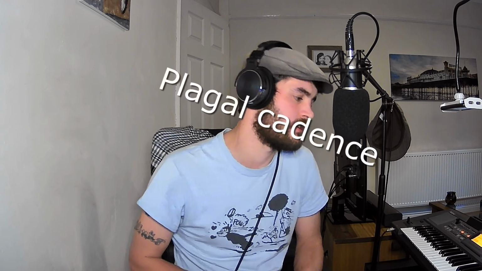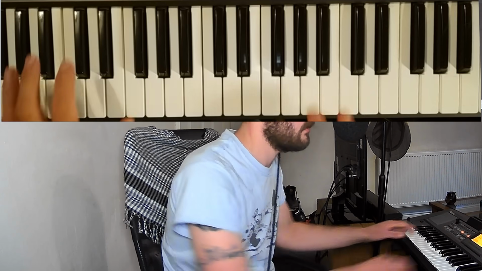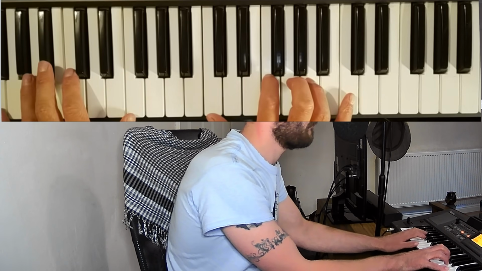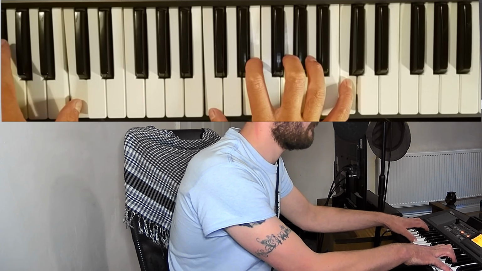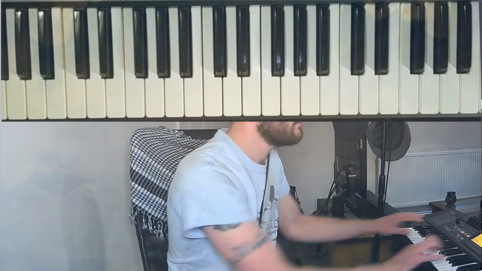The next one we're going to look at is called the Plagal Cadence, and that's when we go from the 4th chord, so in C that's F, down to the 1st chord, which is C again. And I'll play that for you now. It's used quite a lot in churches, so it's also known as the Amen cadence, as in Amen.